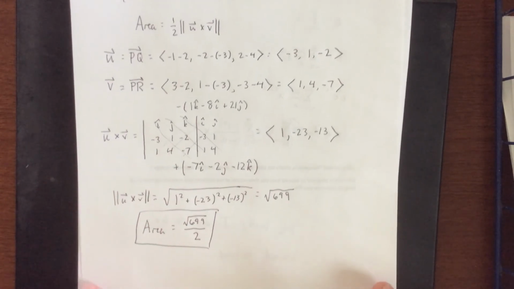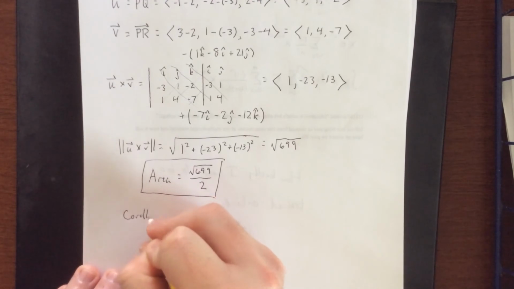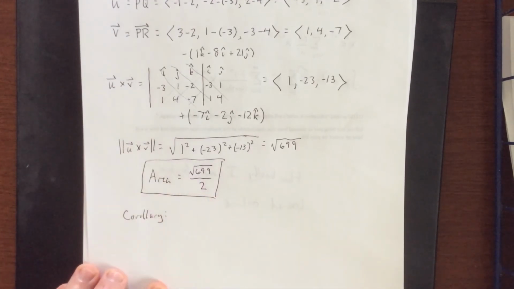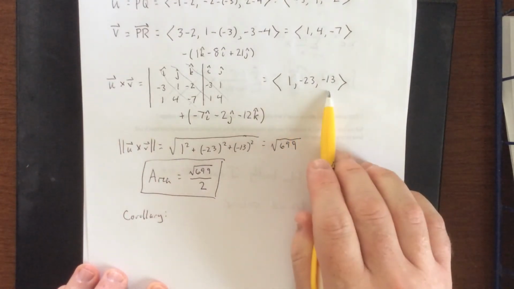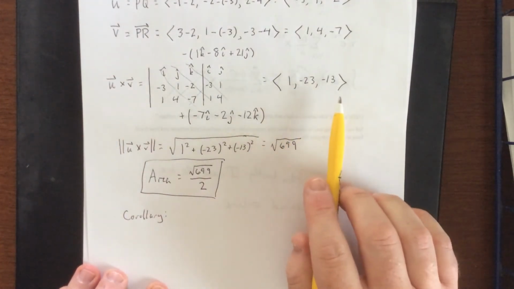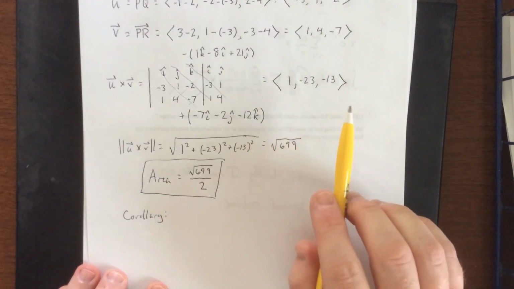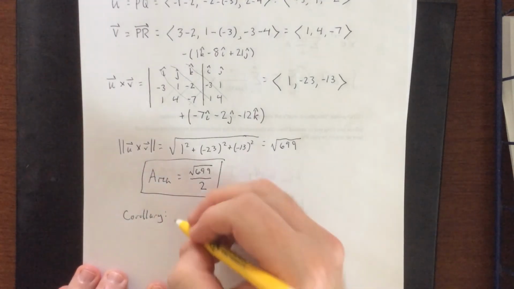Now, there is a little bit of a corollary that we get here, which is when we calculated the area, we were able to get this non-trivial cross product here. Now, in the event that we wind up getting the 0 vector here, that means that both of the vectors would have been parallel to each other.